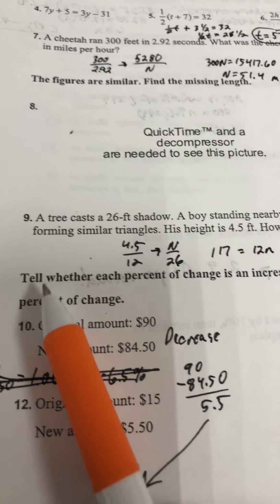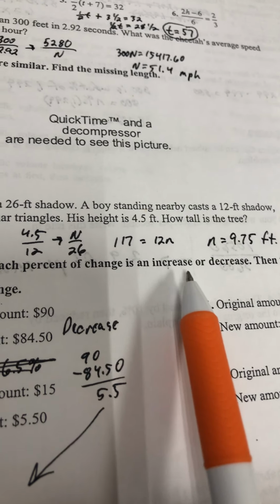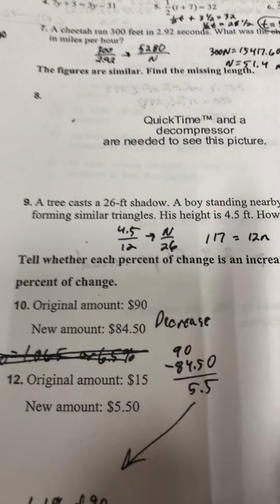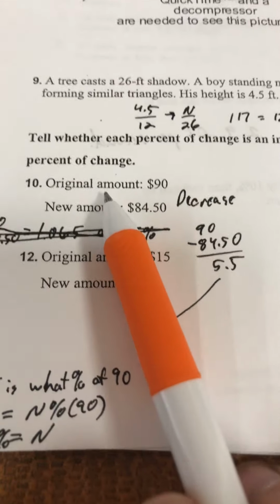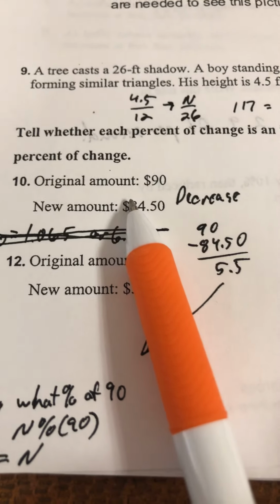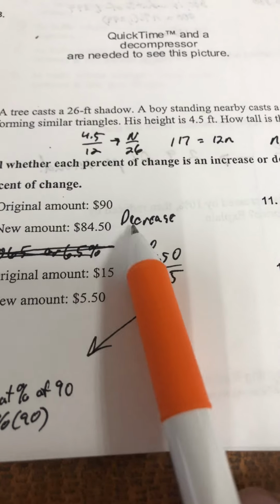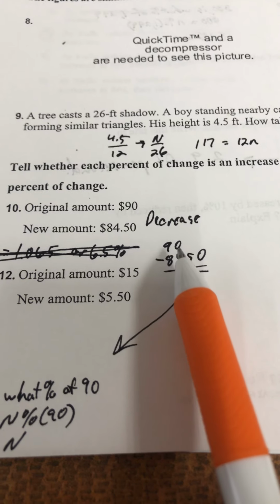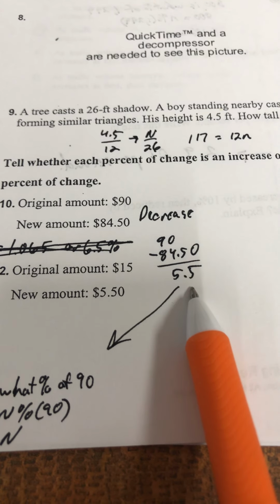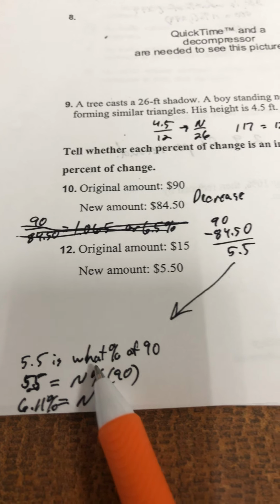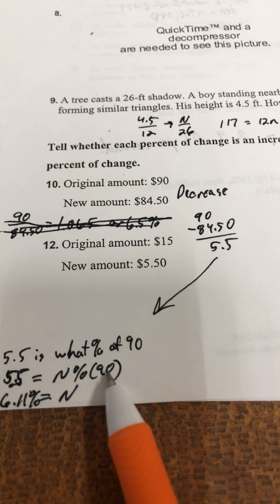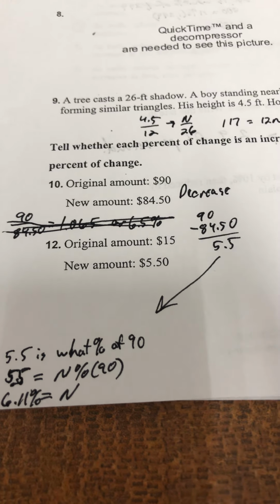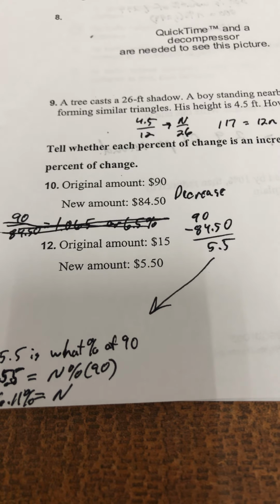Okay, tell whether each percent of change is an increase or decrease, and then find the percent of change. So for number 10, I'm actually working on number 10 here. And I don't know why I did 10, but hey, let's do it anyways. I started to do it wrong. I want to show you that that's a decrease. The original amount minus the new amount is 5.5 left over. So 5.5 is what percent of my original amount, that 90. 5.5 is what percent of 90. I divide both sides by 90, and I get 6.11. That's a 6.11% change.